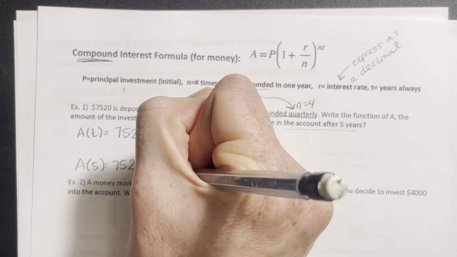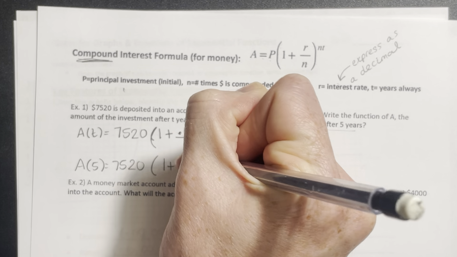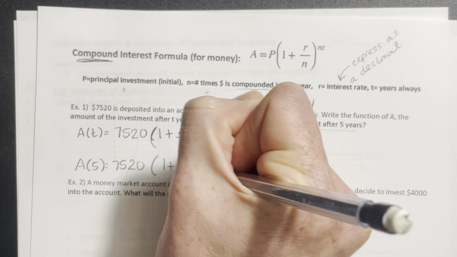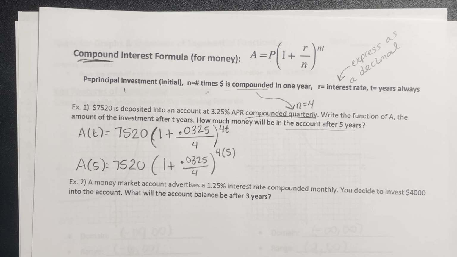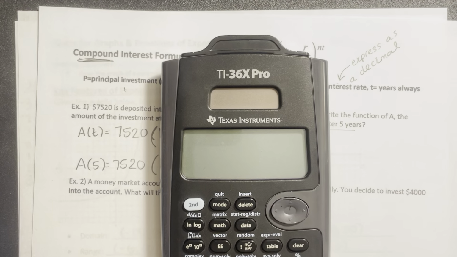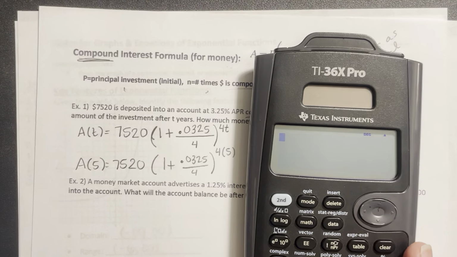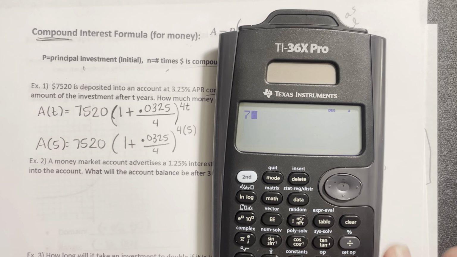7,520 times 1 plus 0.0325 divided by 4 raised to the 4 times 5 power. Now you want to practice using your calculator just to make sure that you understand how to type things in correctly. If you have one like mine, you can follow along here, but we're doing 7520 parentheses 1 plus r over n.